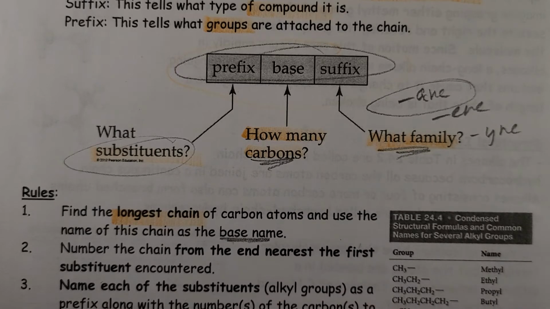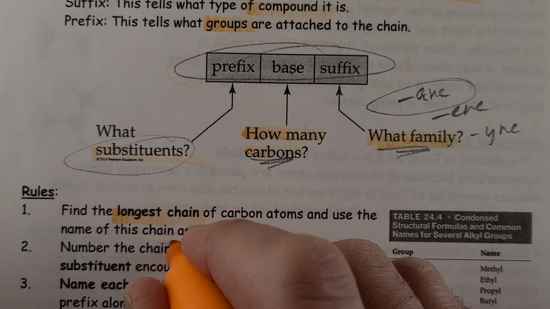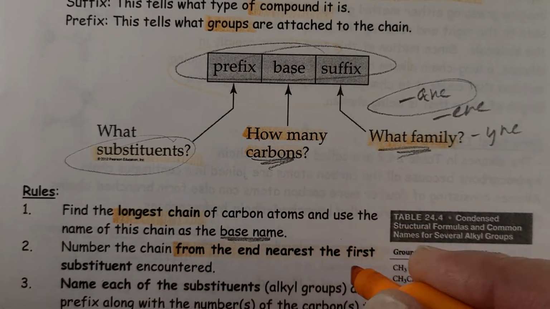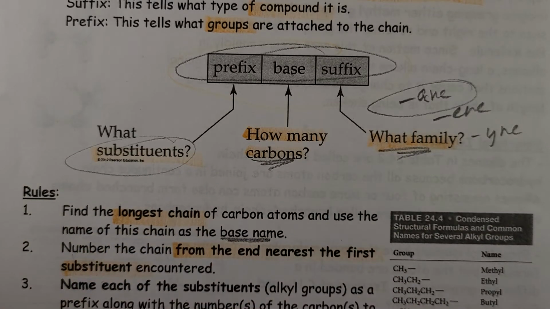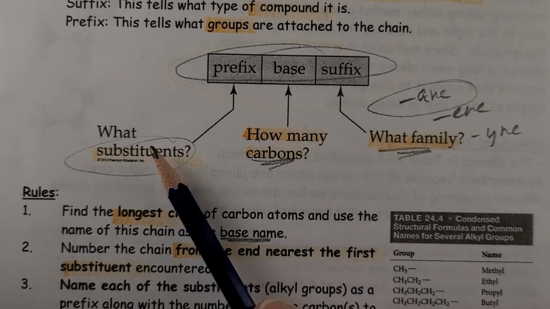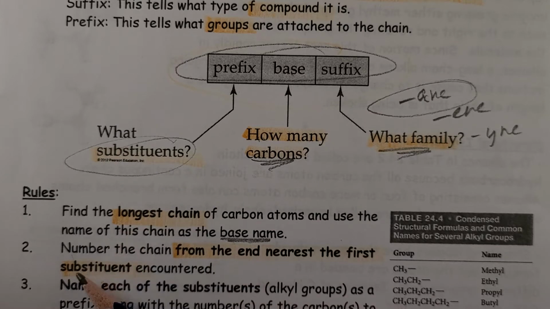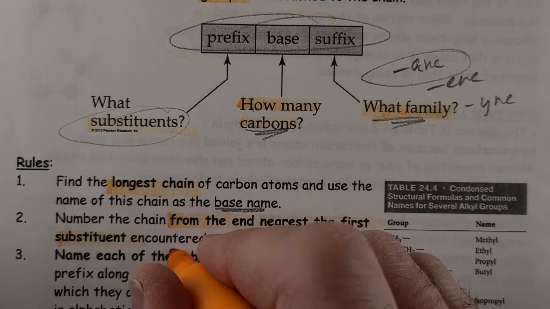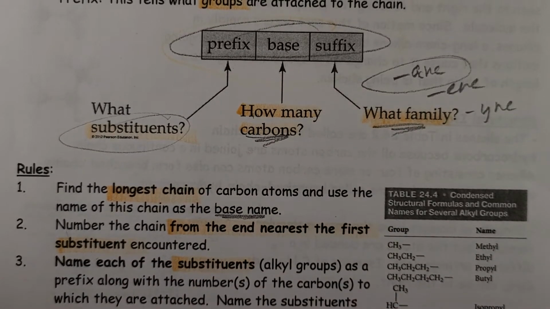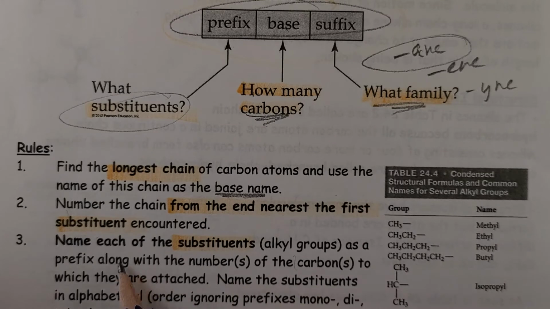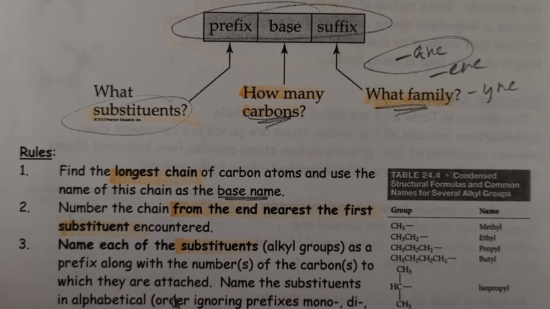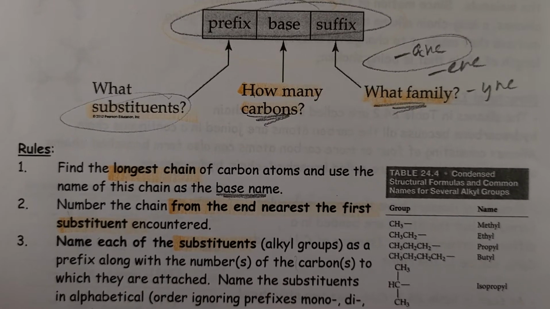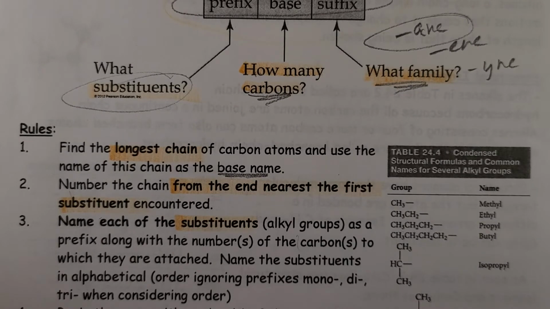And then we number the chain from the end that's going to get us to the attached group the quickest. So the part that's attached, what is going to get us there the soonest? That's how we're going to do that. And then that group that's attached, the substituent, is a prefix along with the number of the carbon to which it's attached. The names of the substituents are going to be in alphabetical order.